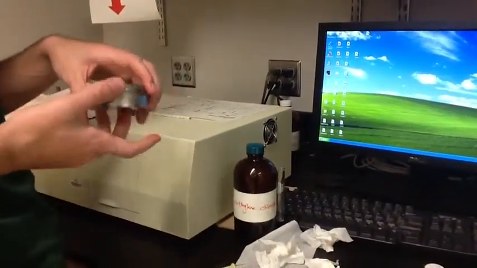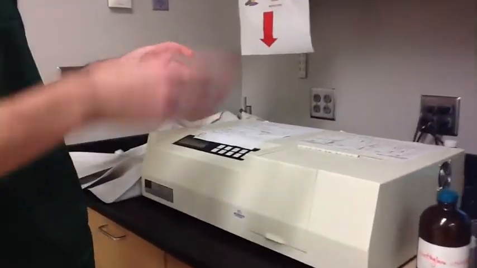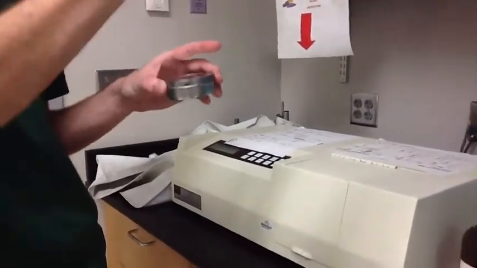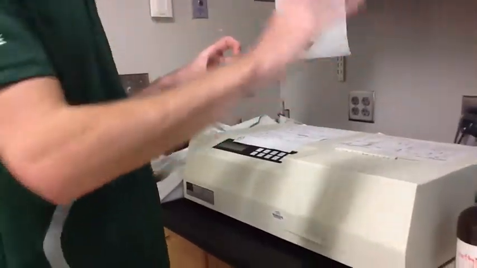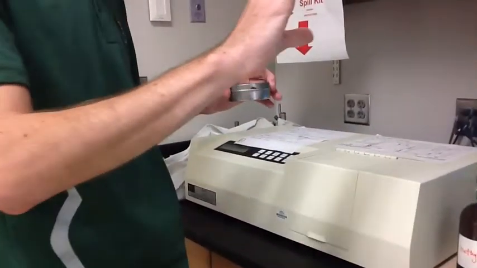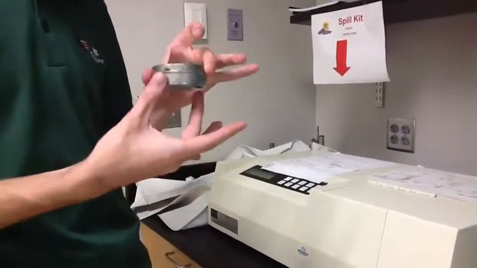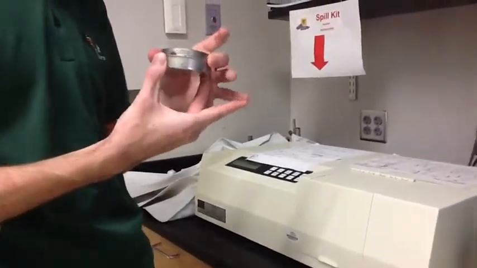I need enough product to spread it out across those plates, so that when the IR ray fires at it, it's going to absorb different wavelengths, and I'm going to be able to get different absorbances across the spectrum based on the functional groups present in that compound. So then you get an IR spectrum.